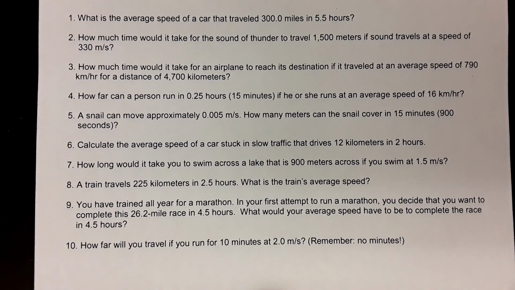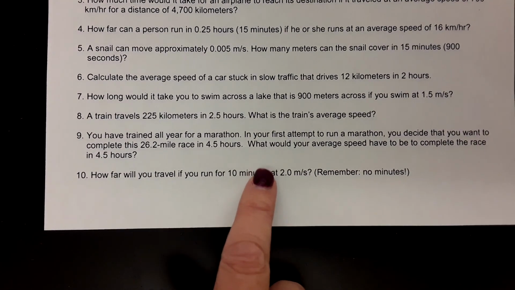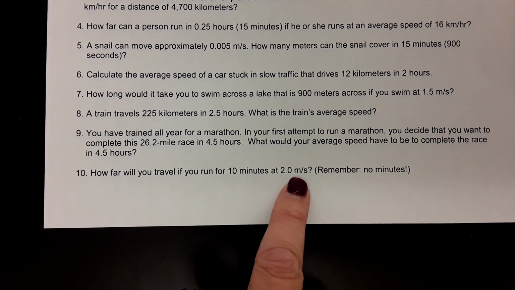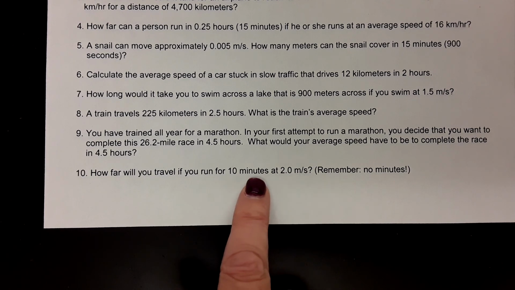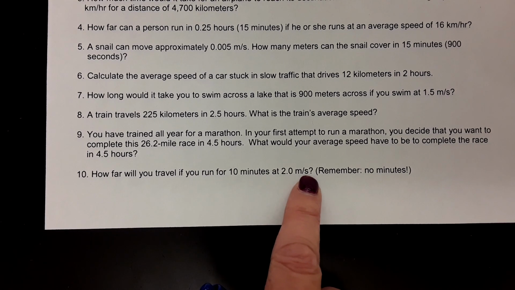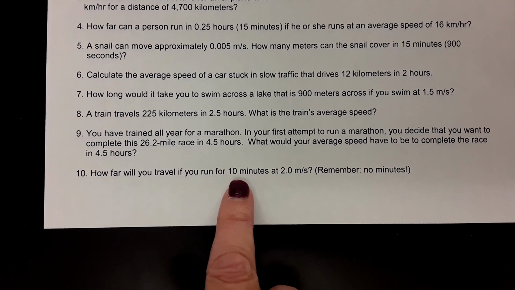Yeah, just right here at the very bottom. Now, don't forget, notice they're giving you the speed in meters per second, but the time in minutes.